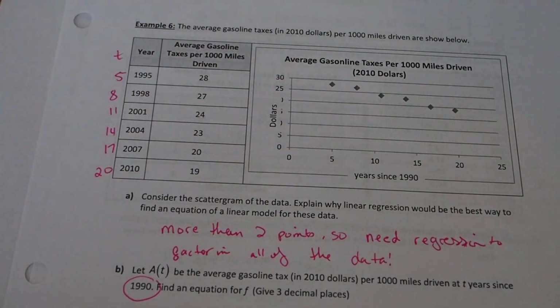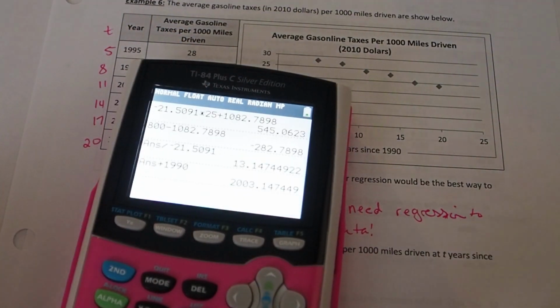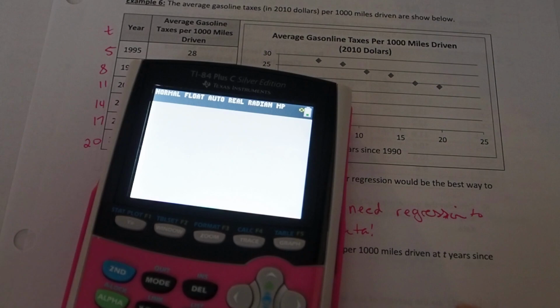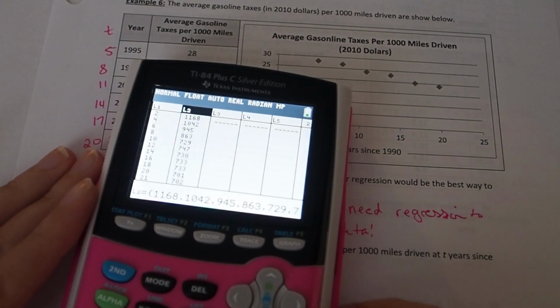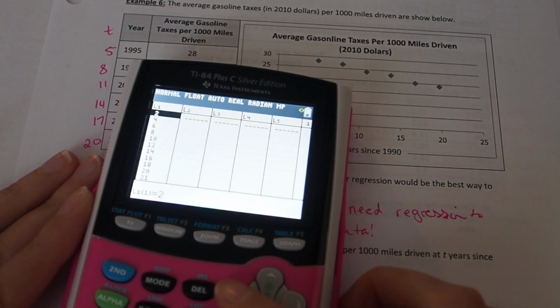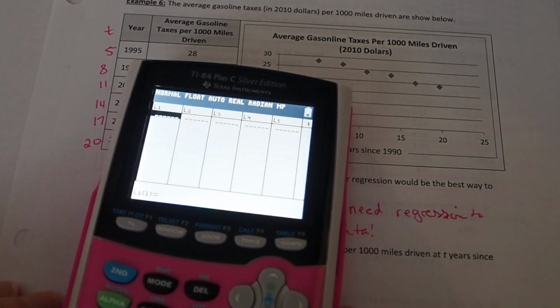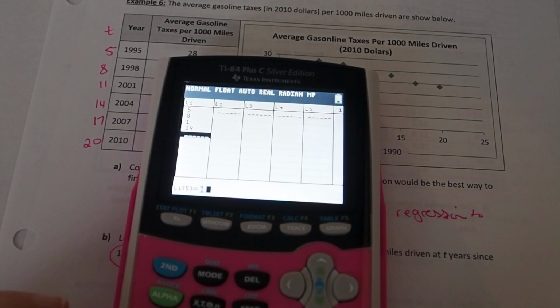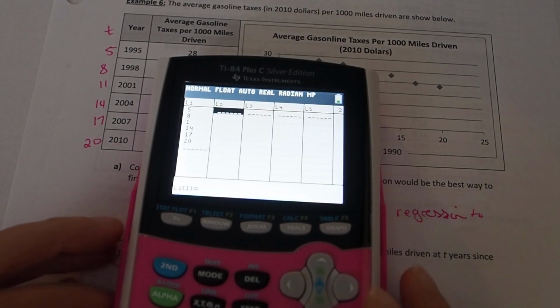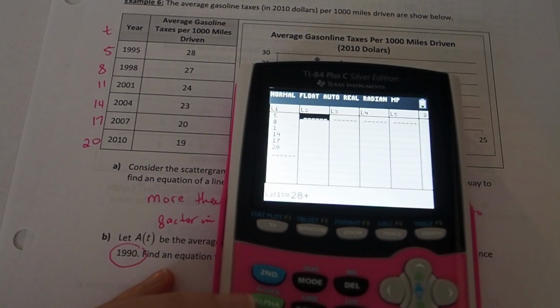So I need to go into my calculator, back into stat, into edit. First thing I want to do is clear out the old data. Go up to the top, hit clear, then hit enter, and it'll clear the whole list at the same time. So up, clear, enter. That list is clear, and I can re-enter the data for this problem. 5, 8, 11, 14, 17, and 20. Then 28, 27, 24, 23, 20, and 19.